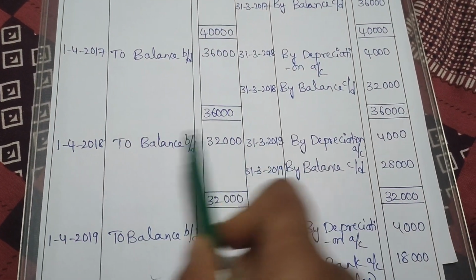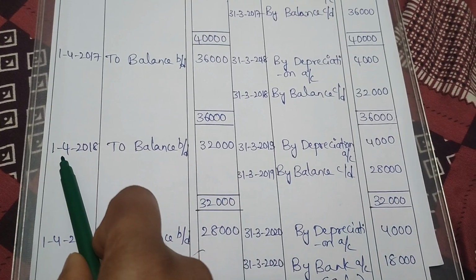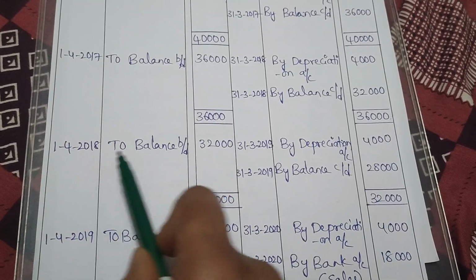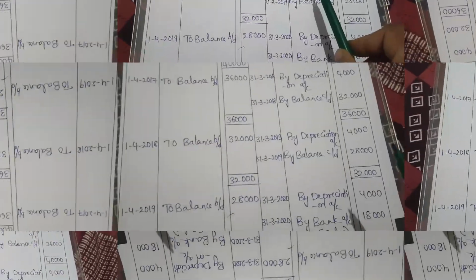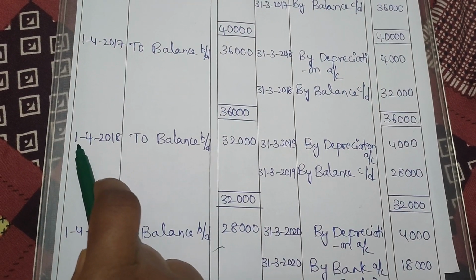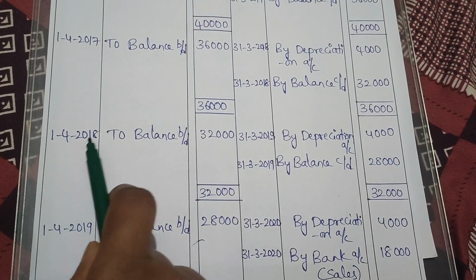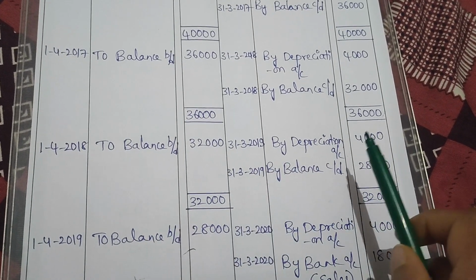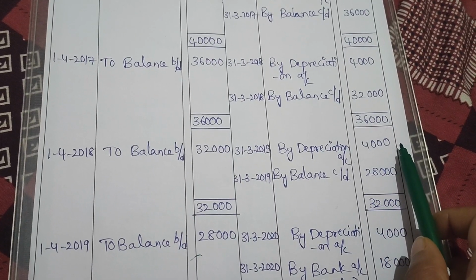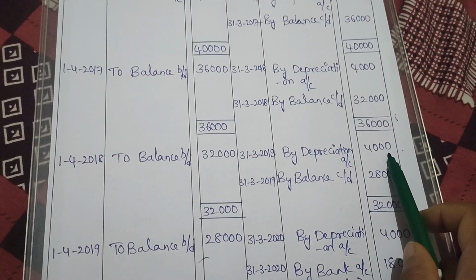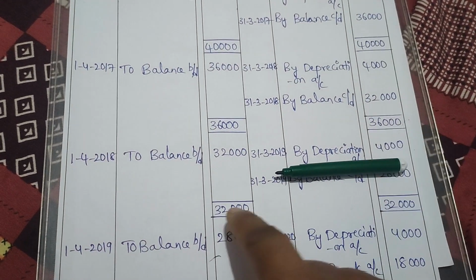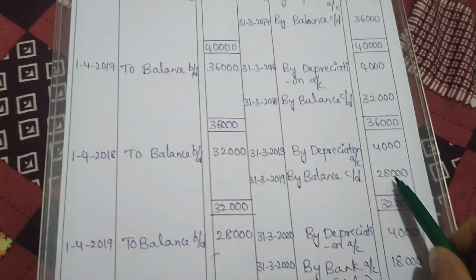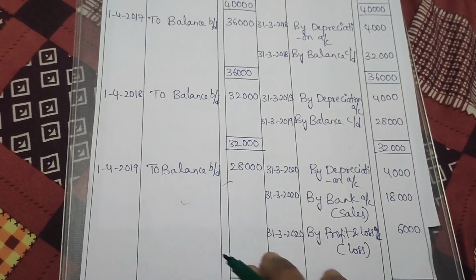That is why we have to see how many months the asset is used. From 1st April to 31st March of 2019, they used that asset for 12 months, 1 year. So you can see here, the year starts from 1st April 2018 and ends on 31st March 2019. 1 year the asset is used. That is why we take 4,000, because annual depreciation is 4,000. And again balance it. 32,000 is more, both sides 32,000, deduct 4,000, we get 28,000 balance carried down. Let us go to the next year.